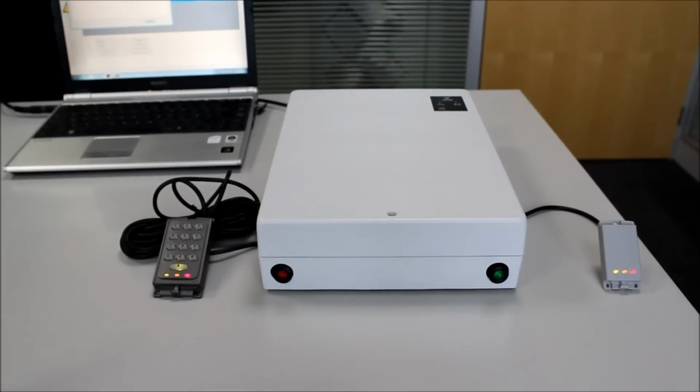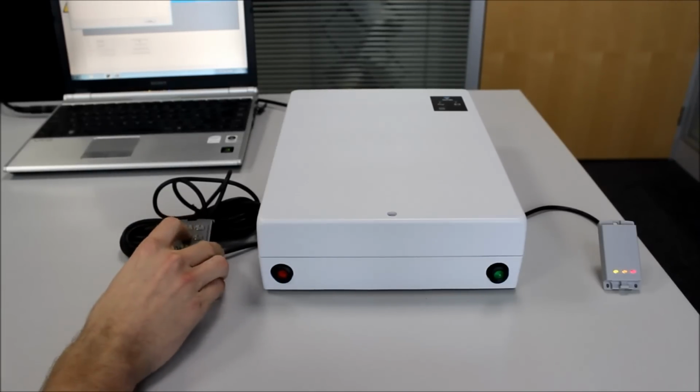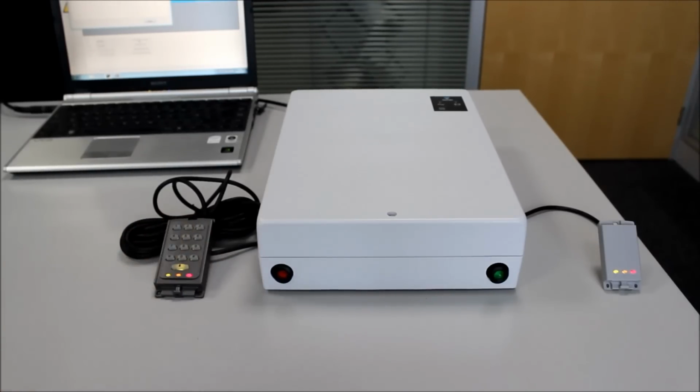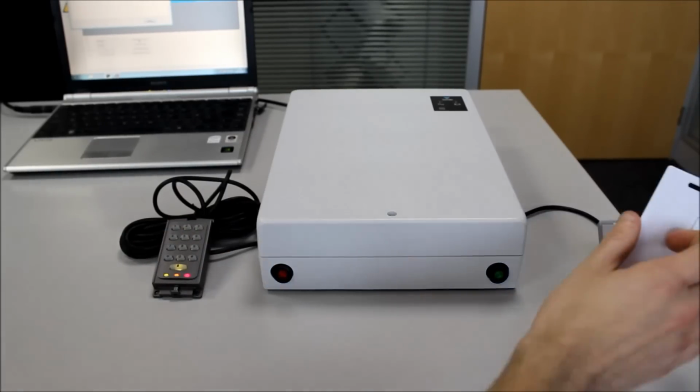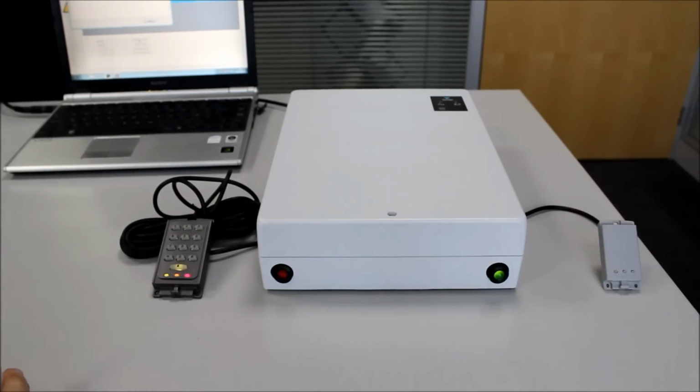One thing to mention is the first time that we present a token to this proximity keypad reader, we will need to put in a PIN number first, and then we'll just confirm that, and it will let the door unlock. And we'll just test that on door 2 also.